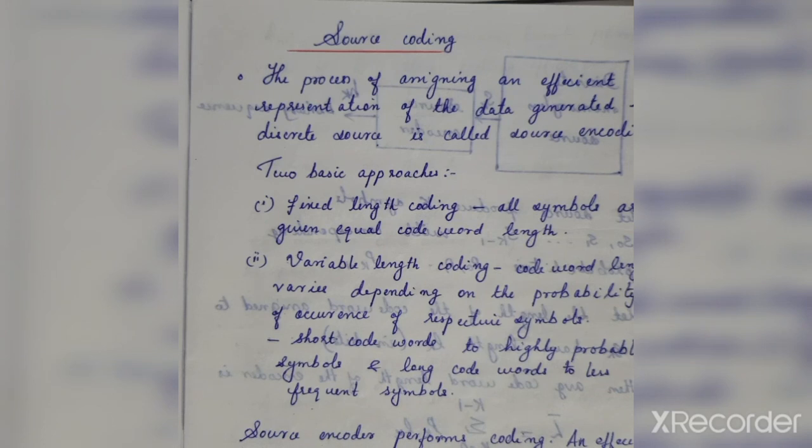Normally what we do is, a symbol with high probability will be given a short code word, and a symbol with low probability will be given a longer code word. That is how variable length coding is normally done. A symbol with high probability is given a short code word for representation, and a symbol with lower probability is given a longer code word. That is how you do variable length coding.